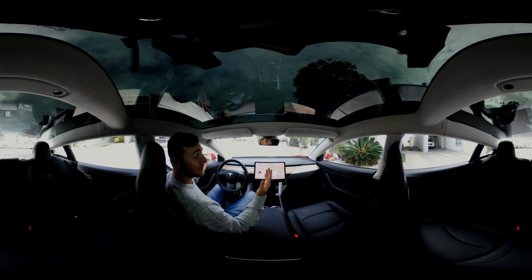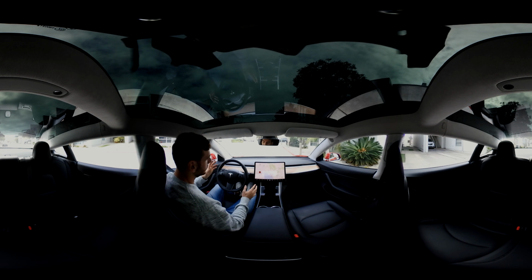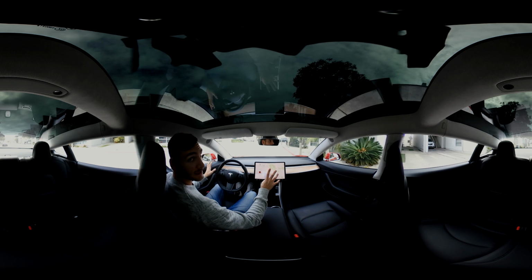Welcome to the Tesla Model 3. I'm going to show you its coolest features, and you're going to get to look around the whole cabin while I go take a ride. So here on the tablet, and that is one of the only things in this car, you've got a tablet and a steering wheel on the dashboard, and that's about it.